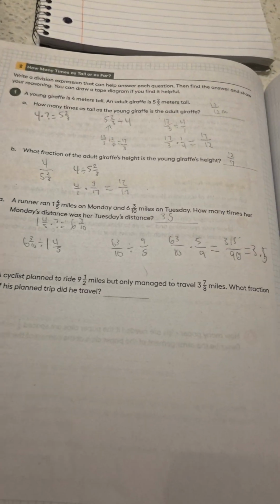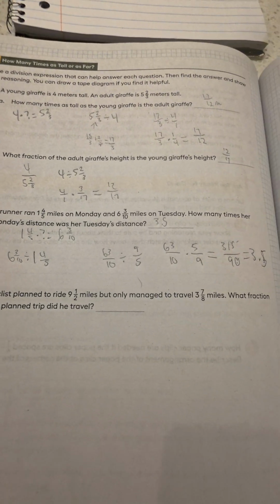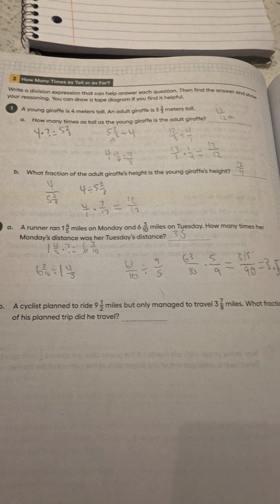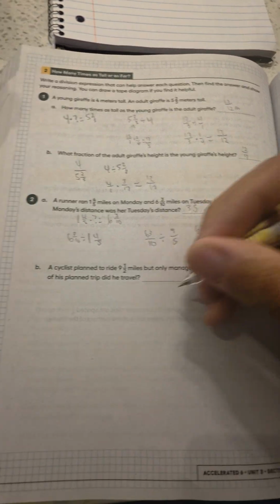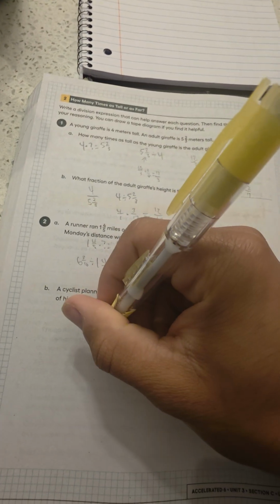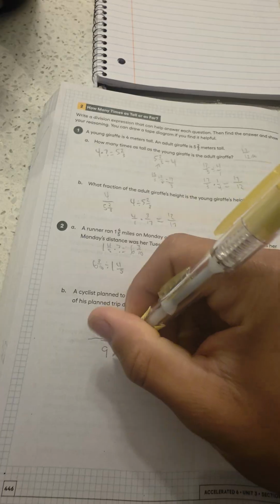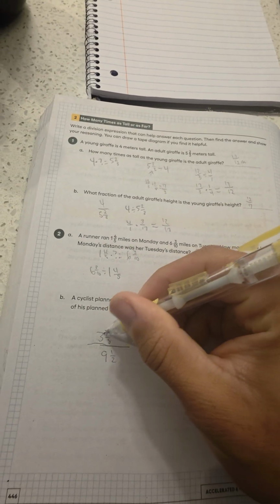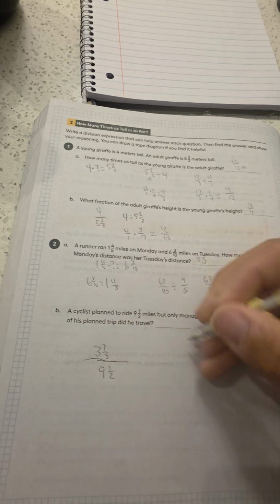A cyclist planned to ride 9.5 miles, but only managed to travel 3 7/8 miles. So their plan was 9.5, and they only rode a fraction of that. So we're going to say that this is 3 7/8 over, right, the 9.5. This line just means division, so this is 3 7/8 divided by 9.5, right?